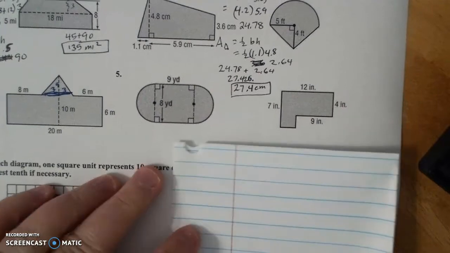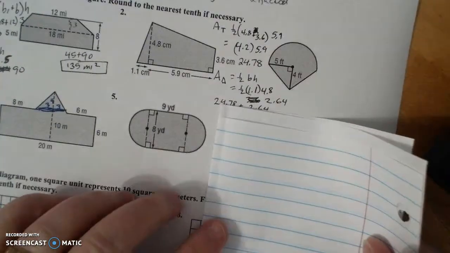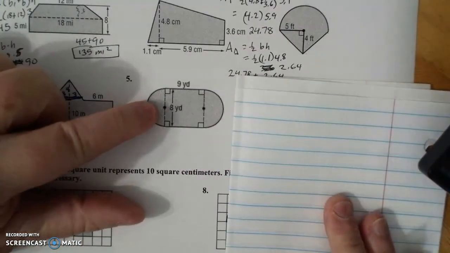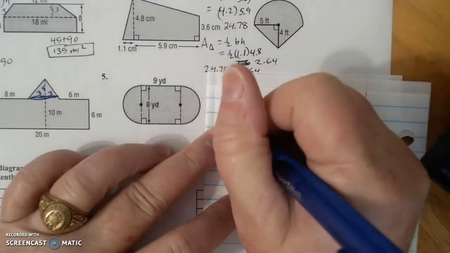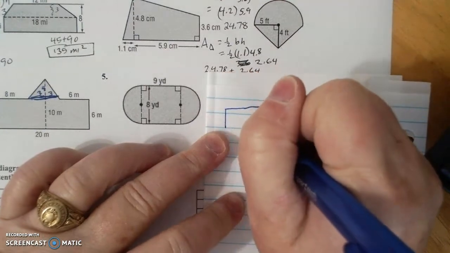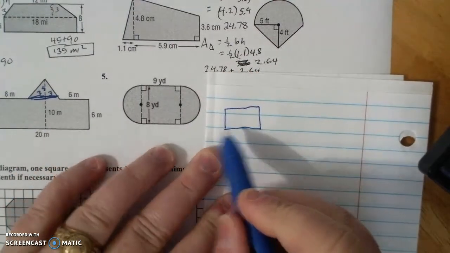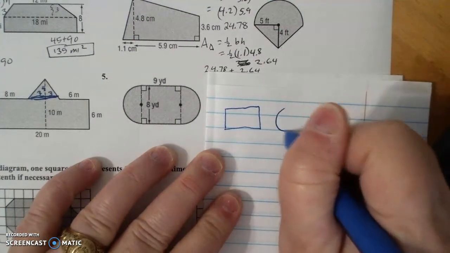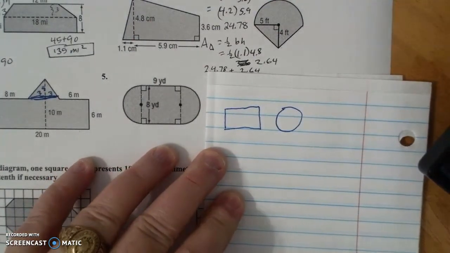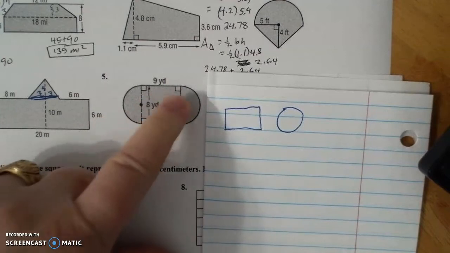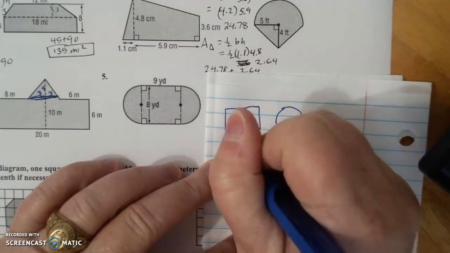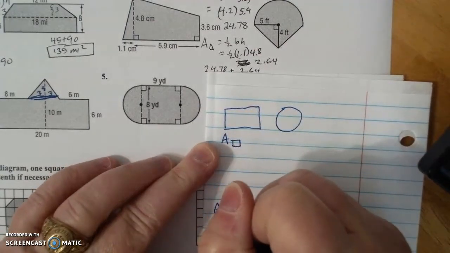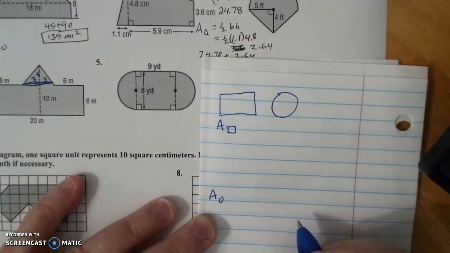Area of football fields. So there's 2 ways you can do it. You can do a semicircle, a rectangle, and a semicircle. Or you can rewrite this and split it apart into this part, and then there's actually a circle. You can do a semi and a semi, which is a half and a half, but a half and a half is a whole. So I'm going to do the area of the rectangle and the area of the circle. That's how I'm going to do it.